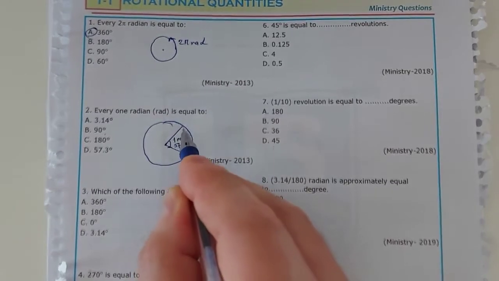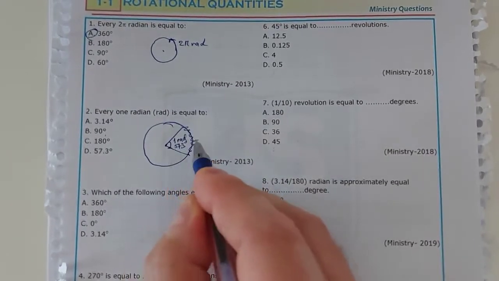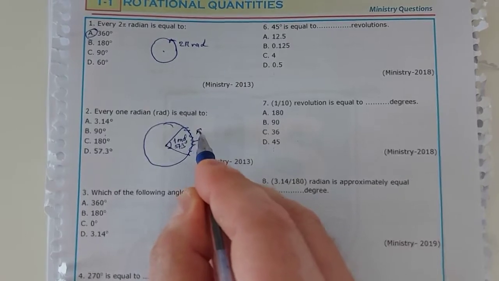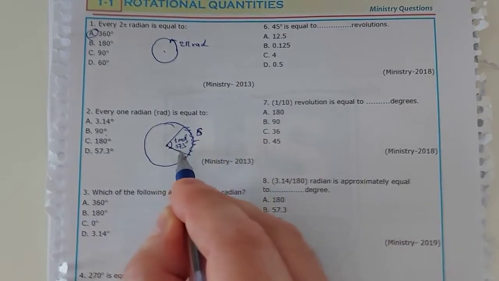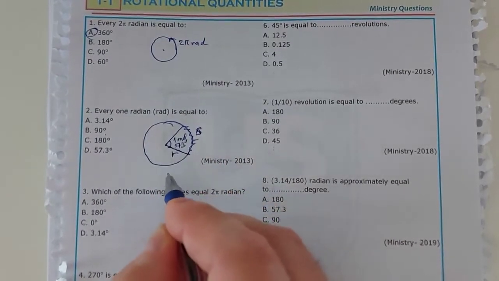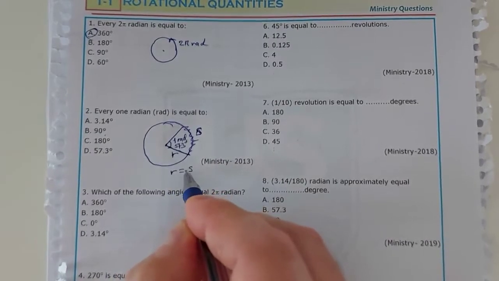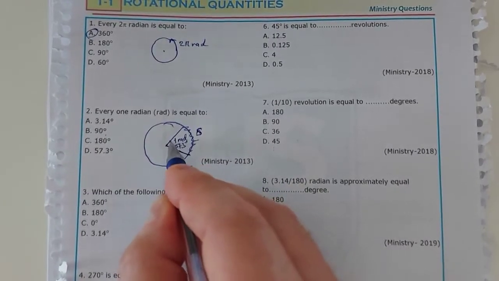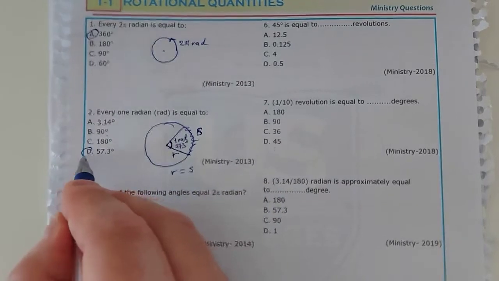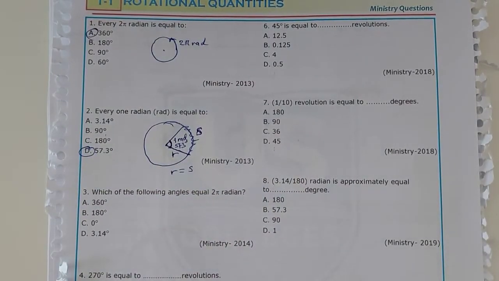The angle whose arc length, which is delta s or s, is equal to its radius. So if this r and s were equal, then we said that it is 1 radian, and this 1 radian is equal to 57.3.